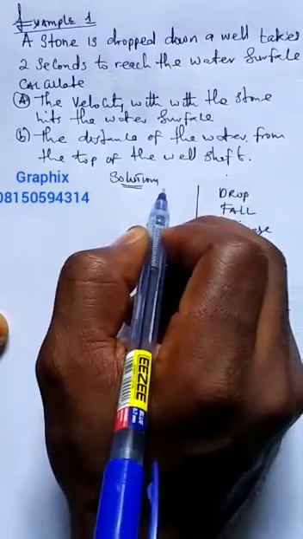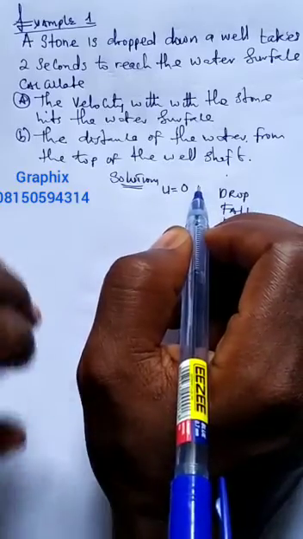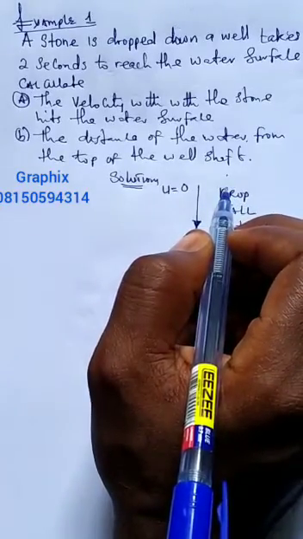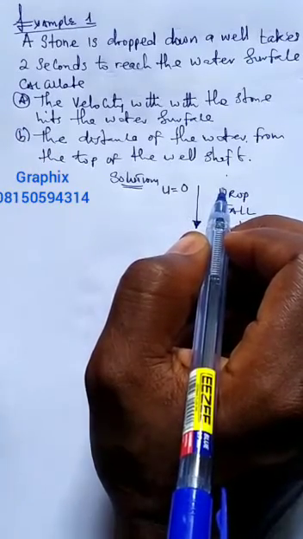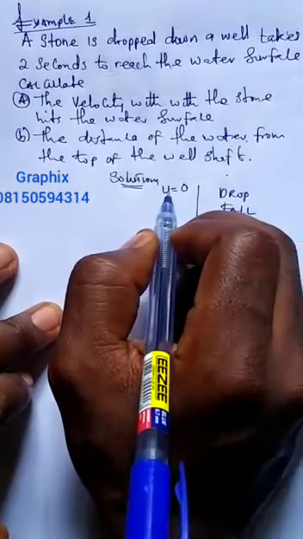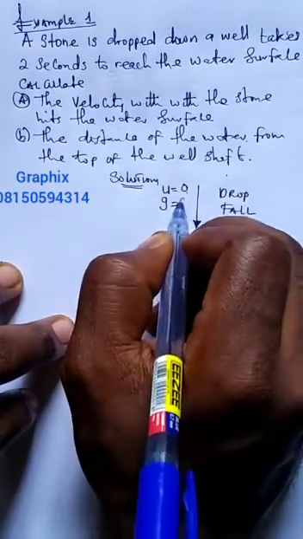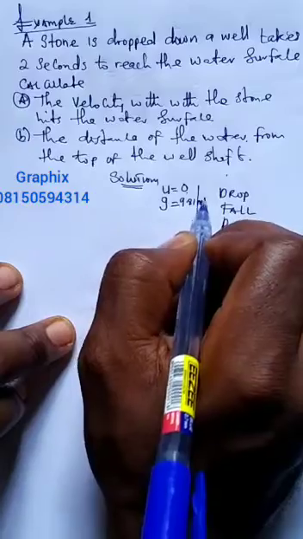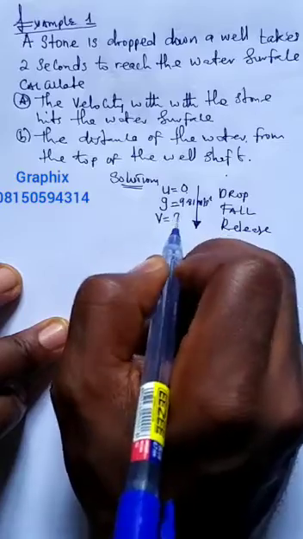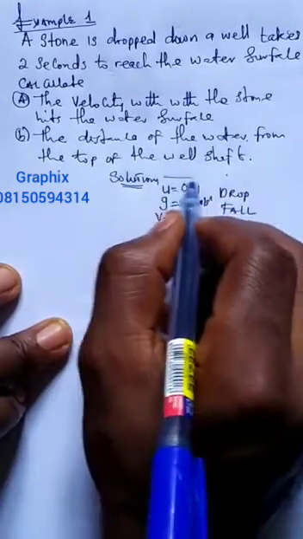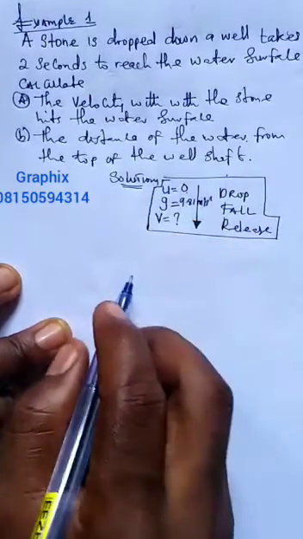Is that taken? So we say u, the initial velocity, is equal to 0, because for you to drop something, the initial point is at rest. That thing is at rest for you to be able to drop it, because you cannot drop what is not at rest. So the initial velocity is 0. Then g, since it is falling from a height, g is 9.81 meter per second square. Is that taken? Then what will we be looking for? We'll be looking for the final velocity. So these are the things you need to know whenever you're talking about an object that falls from a height, that is a motion due to gravity.